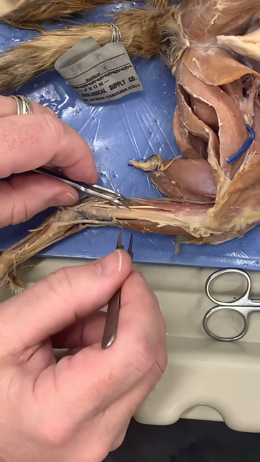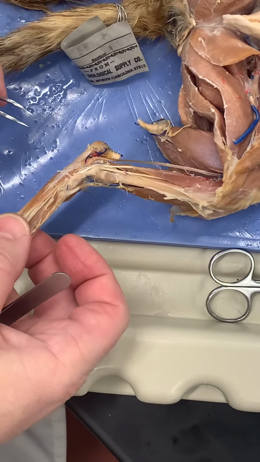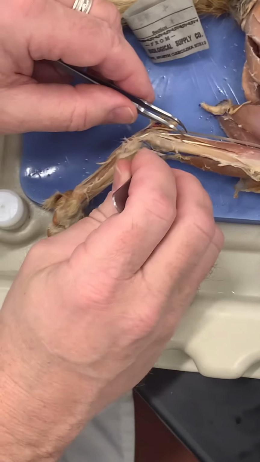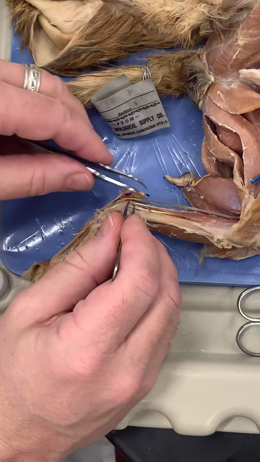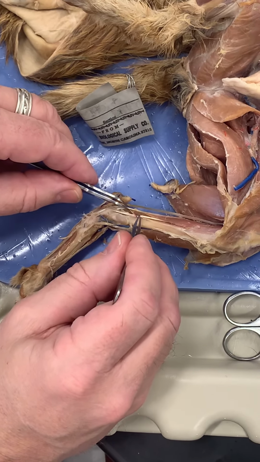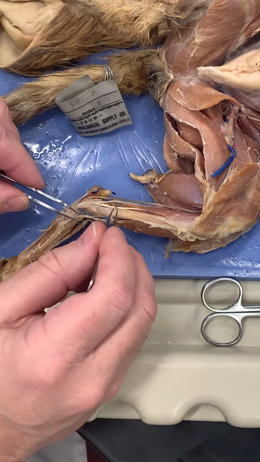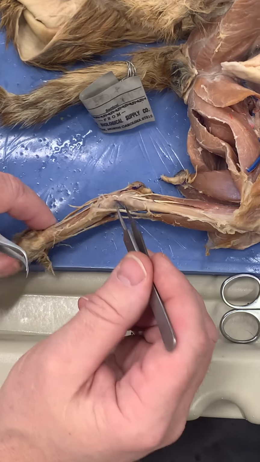And both of these together act to invert the foot, or the sole of the foot, and Tibialis cranialis, as I mentioned, is a dorsiflexor. Tibialis Caudalis, along with these flexors, digitorum and hallucis, help to plantar flex the ankle.